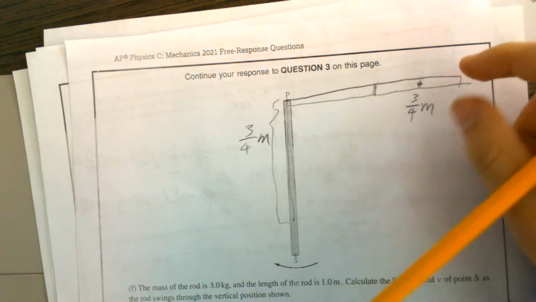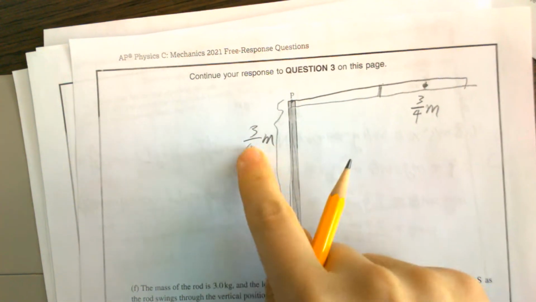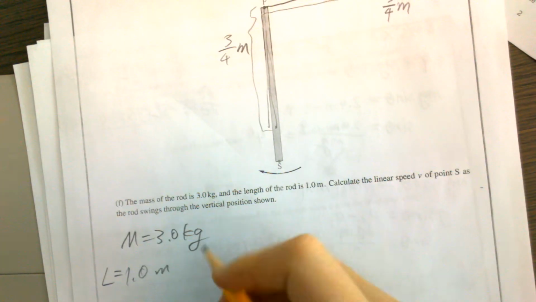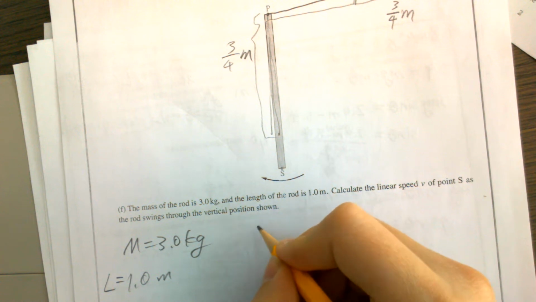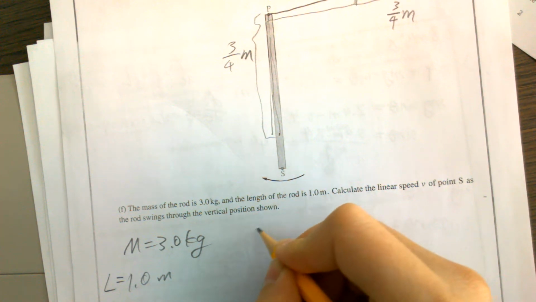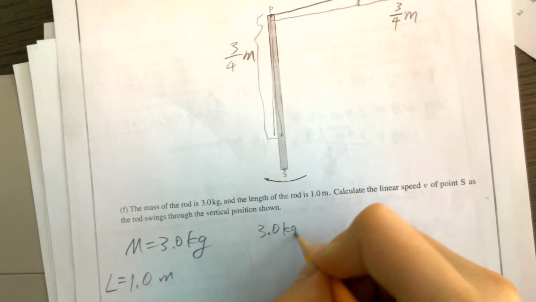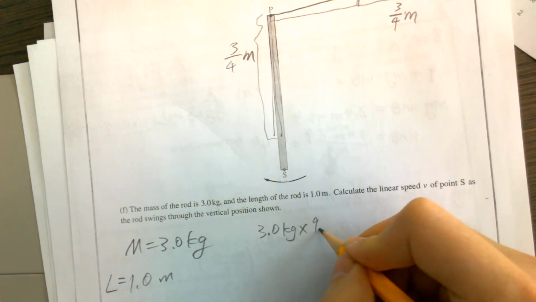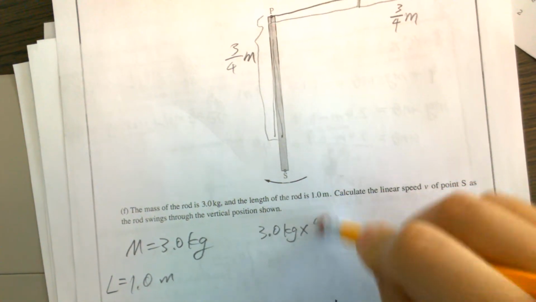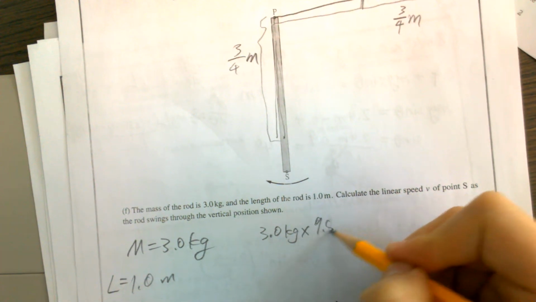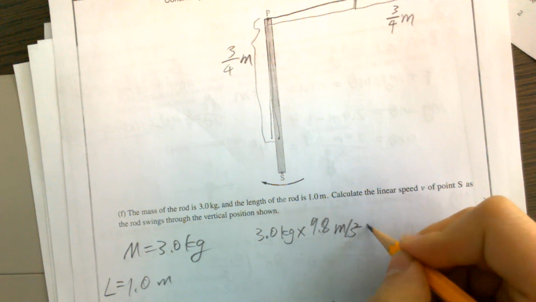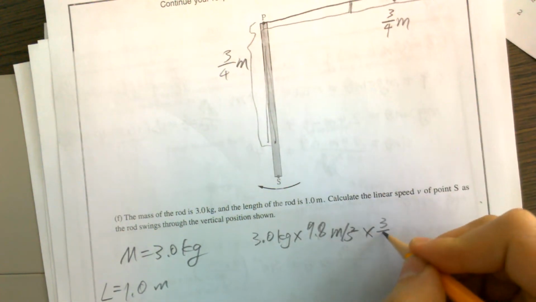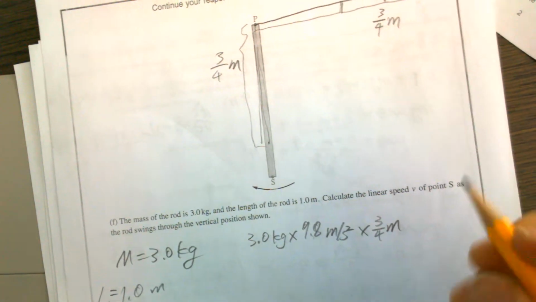Basically, the center of mass goes down from here to here by 3/4 meters. So we know the change of the potential energy is m, which is 3.0 kilograms, times g, 9.8 meters per second squared, times 3/4 meters.